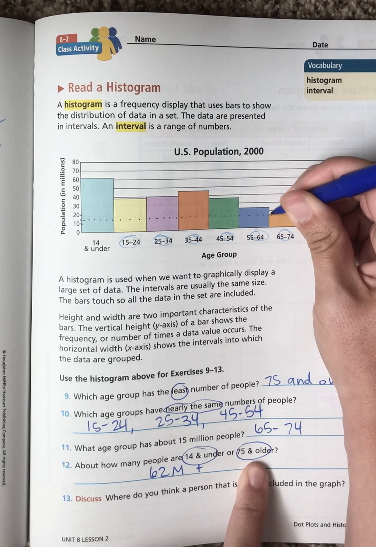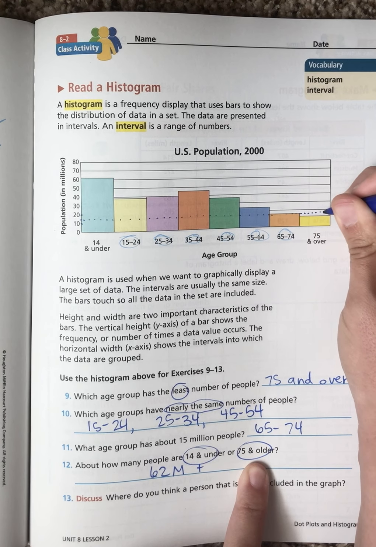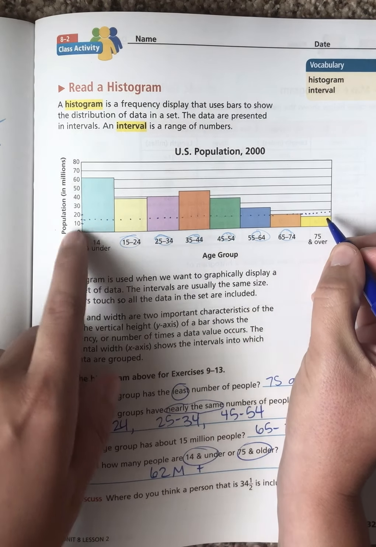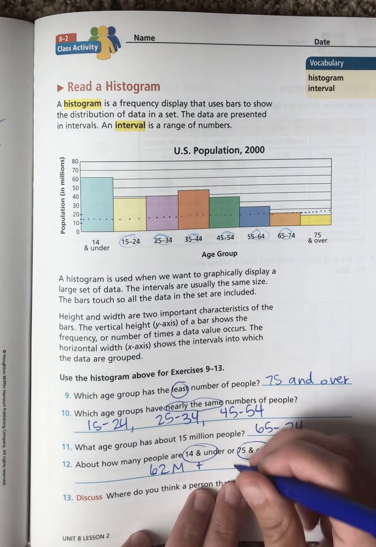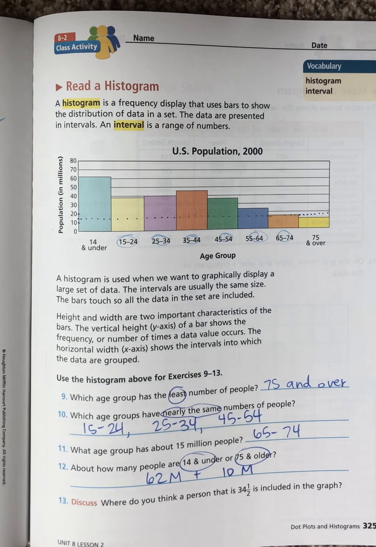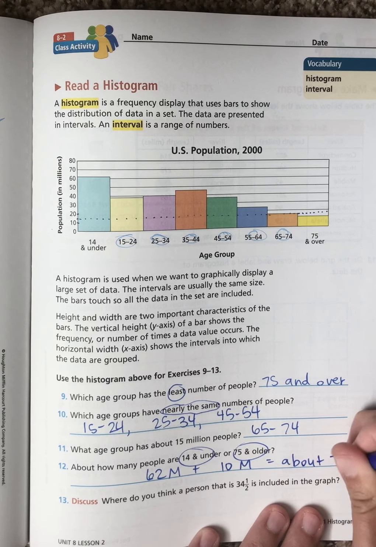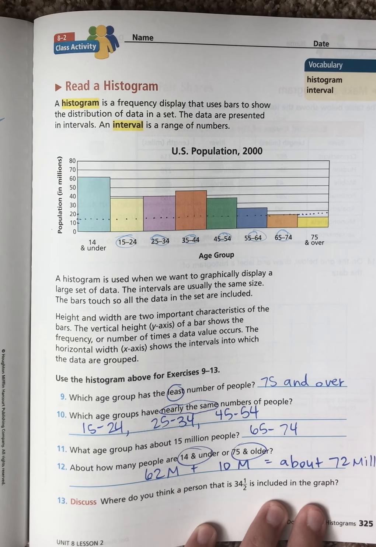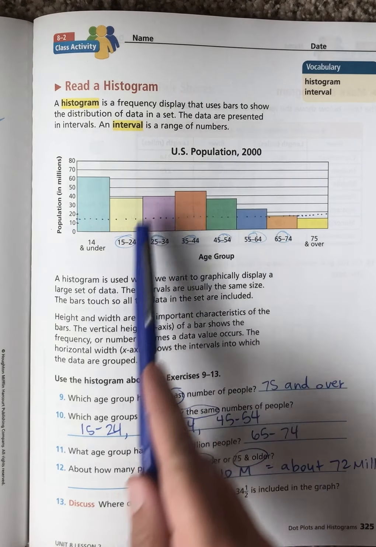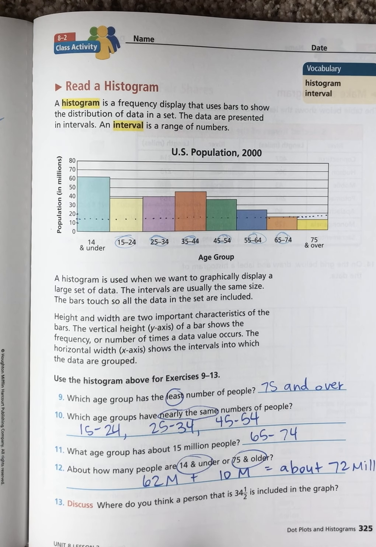If this one was 15, well, that line that's right below it must be the 10 mark. So I think 75 and older is probably the 10 million mark. So if we put those together, we could estimate about 72 million people. So about 72 million people in the United States in the year 2000 were age 14 and under or 75 or older.